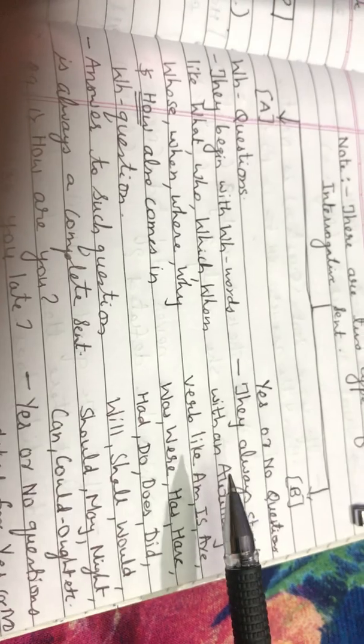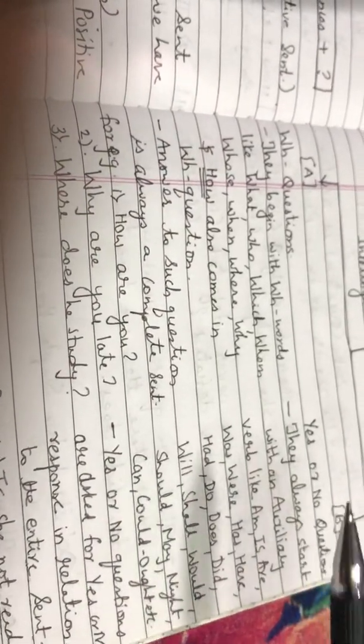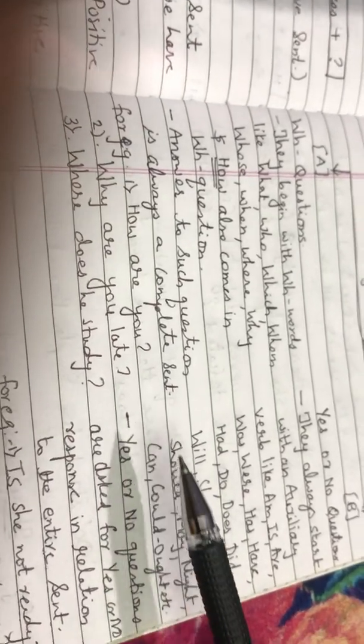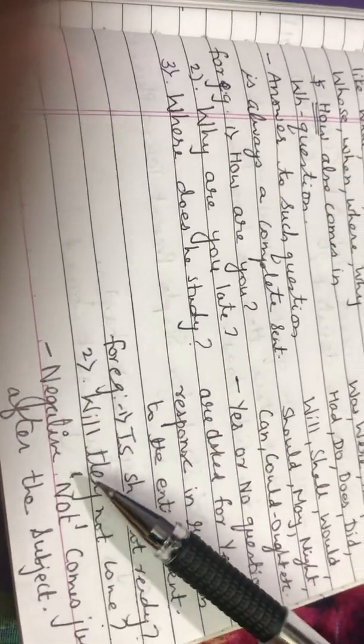Now I hope you have understood this. Simple, two things you have to keep in mind. One, a yes or no question always starts with an auxiliary verb. Second, the answer to a yes or no question comes only as yes or no. It doesn't give the answer in a full sentence. And the last one, negative, that is not, comes after the subject.